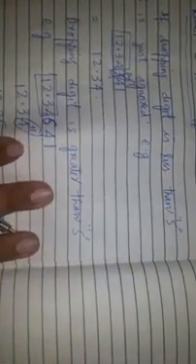Now, rule number 3. That's a tricky one.